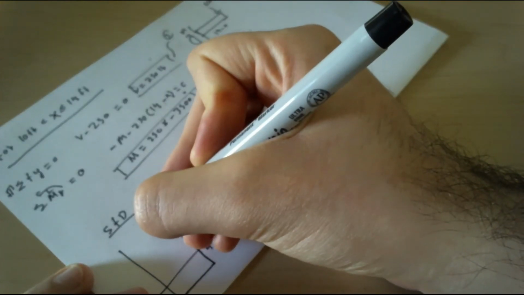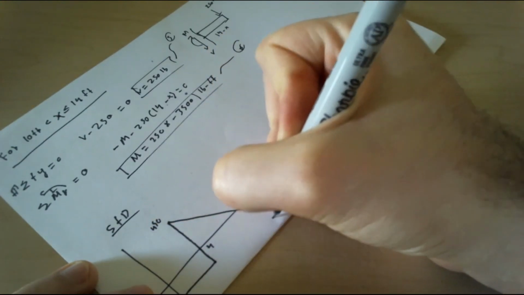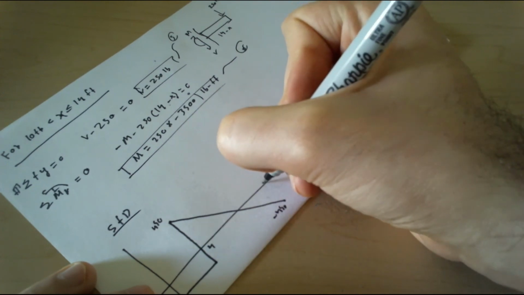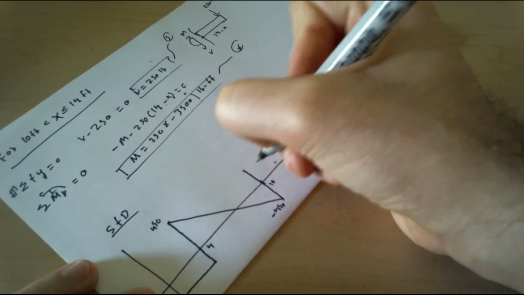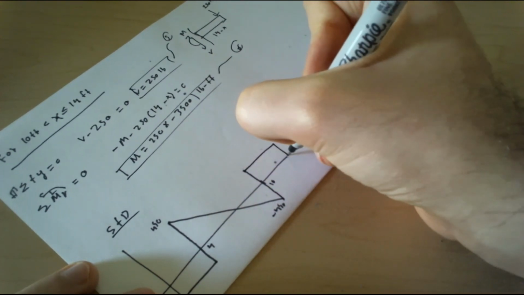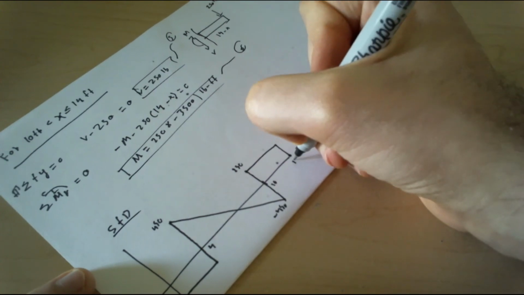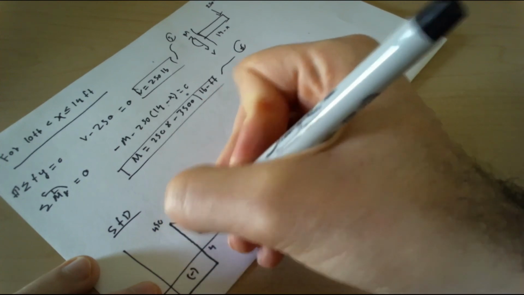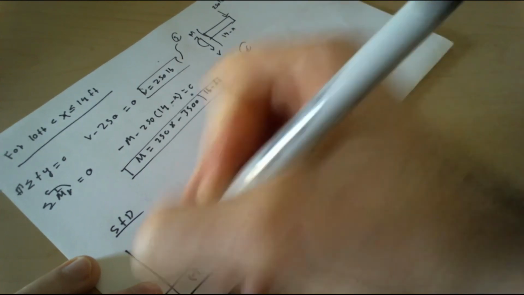You can see 450, negative 450, and right here 10. Then we go up, then it was constant again, 250 and 0, at 14. Negative, positive, negative, positive.